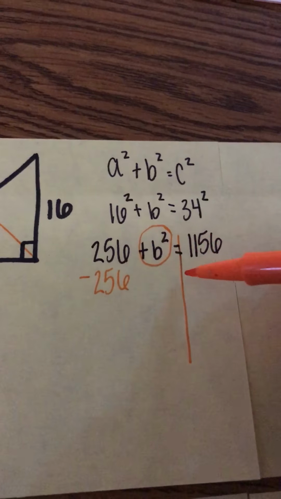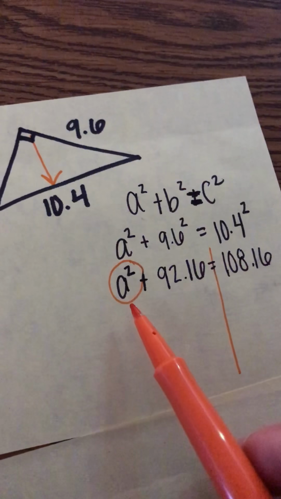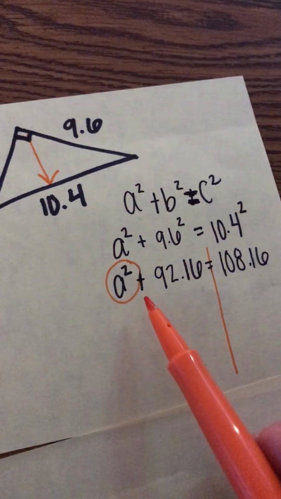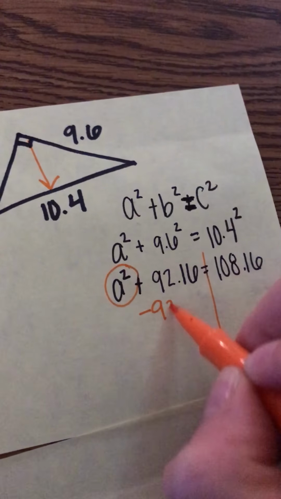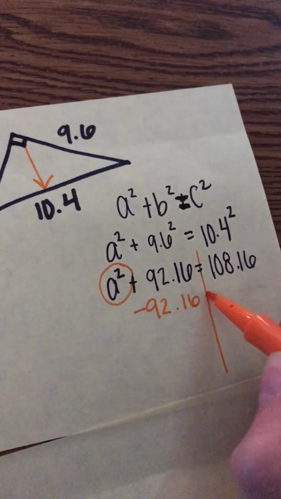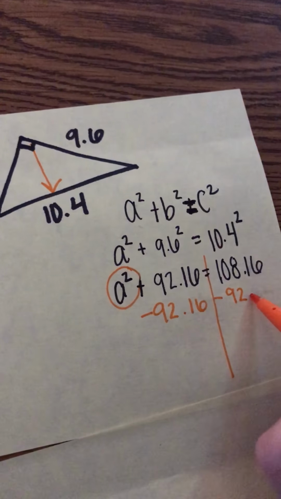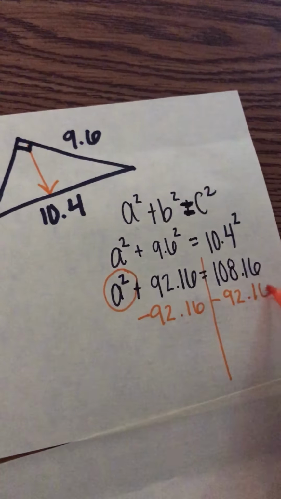And now I can solve this equation. I circle my variable, draw my line. The circle is my last step. The inverse to a positive is a negative. So I'm going to subtract 92.16 from both sides. And I will end up getting 16 equals A squared.